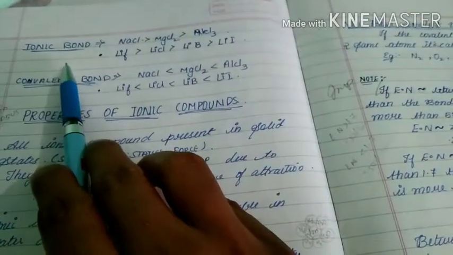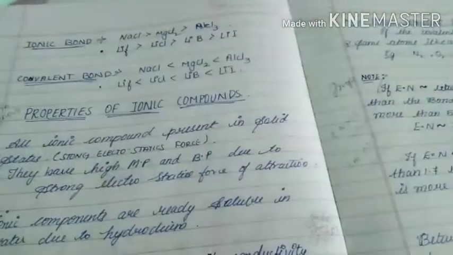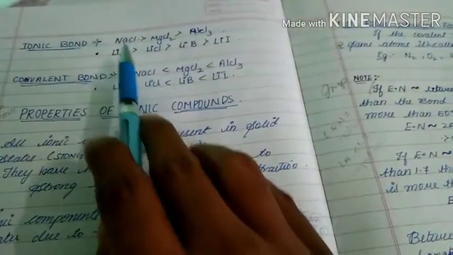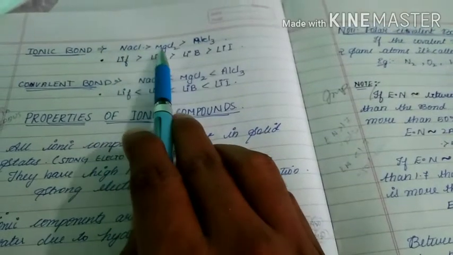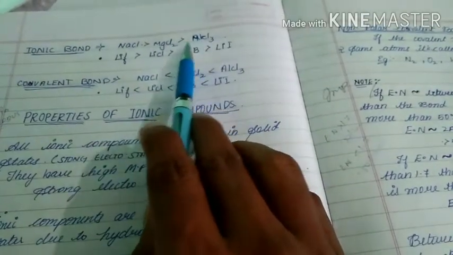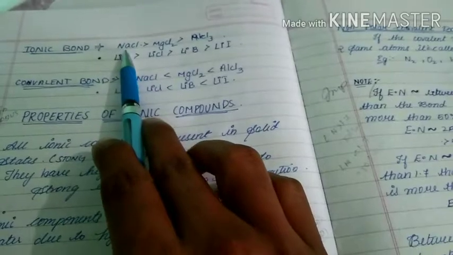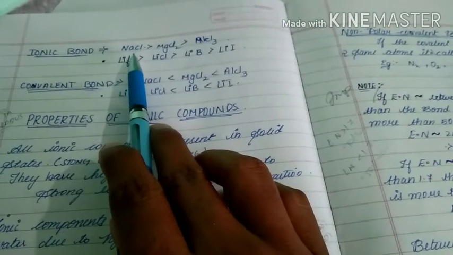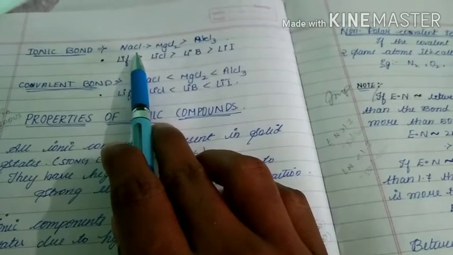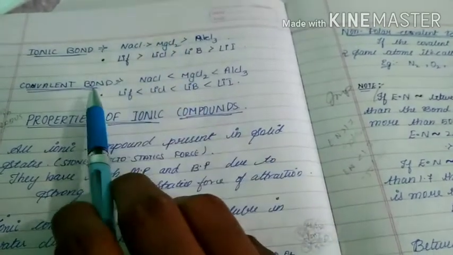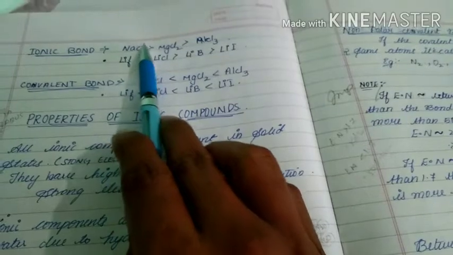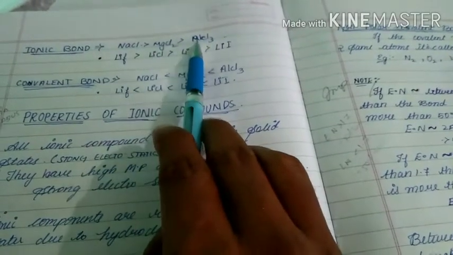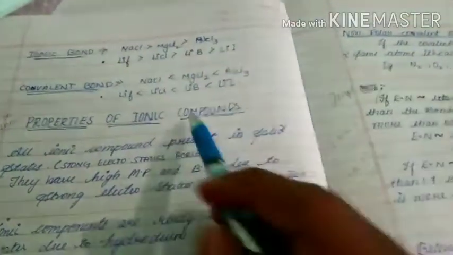Now our target is what? In which case ionic character is more? In this case, because here Na+, here Mg2+, Al3+. If cation having low charge, then in that case cation formation increases and ionic bond formation increases. Automatically NaCl having more ionic nature than MgCl2 than AlCl3. You have to think like that.